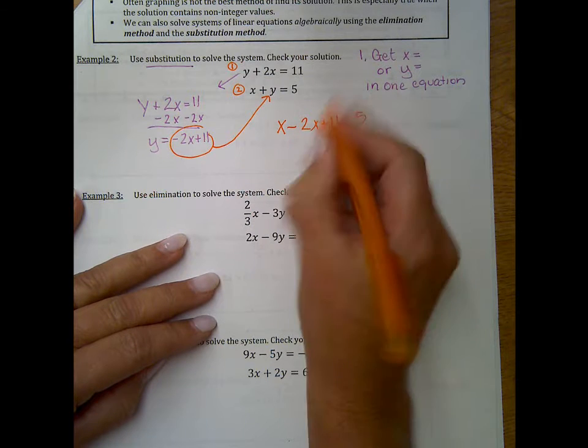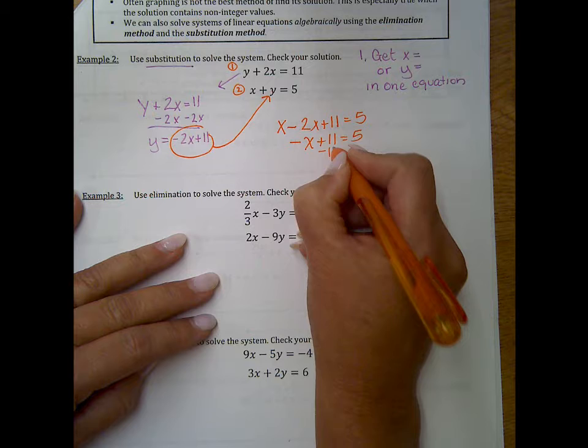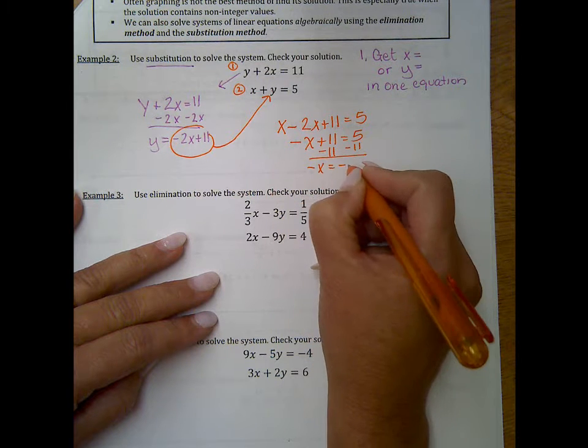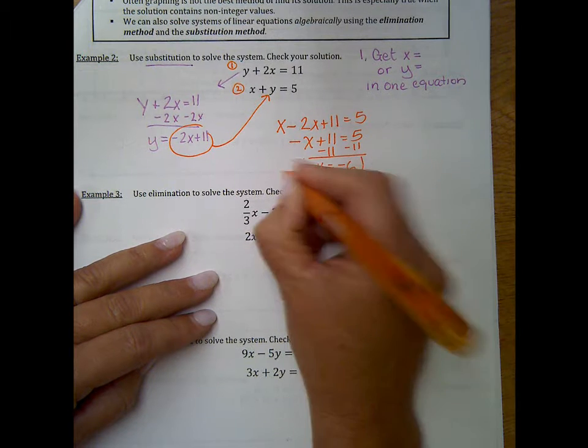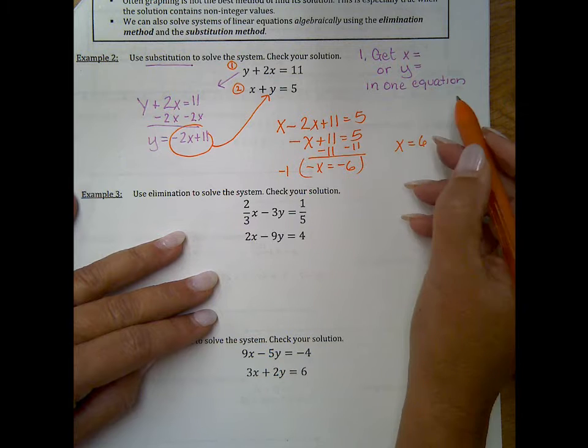x minus 2x is negative x plus 11. Subtract 11 from both sides. Negative x equals negative 6. Multiply or divide by negative 1. So x equals 6.